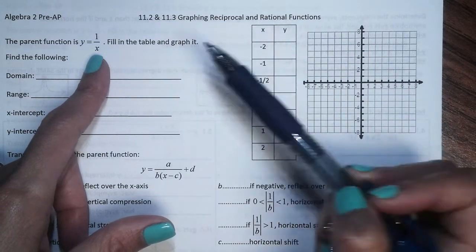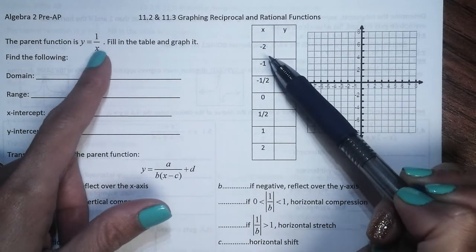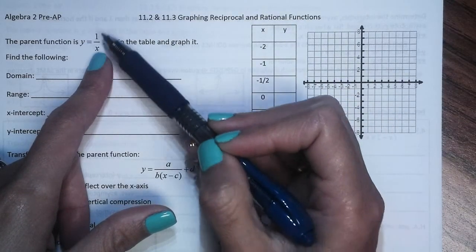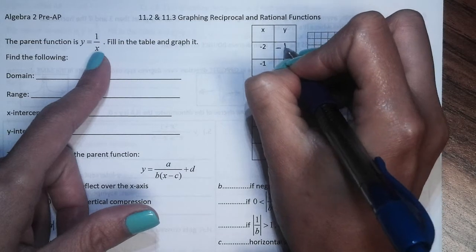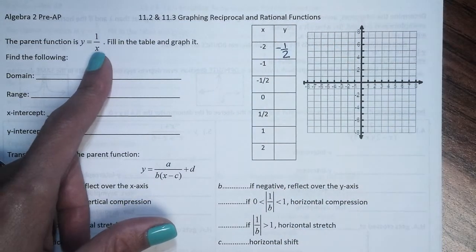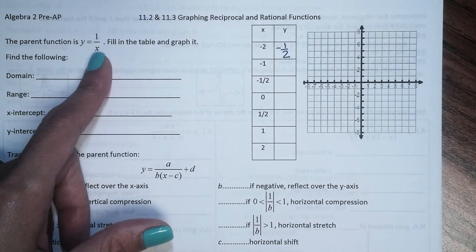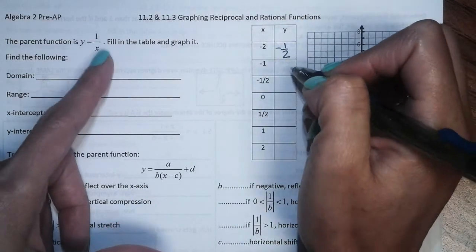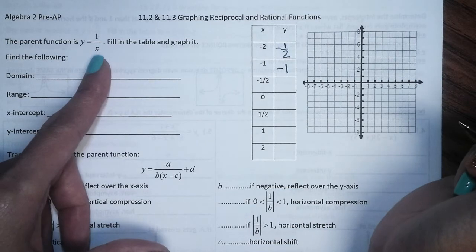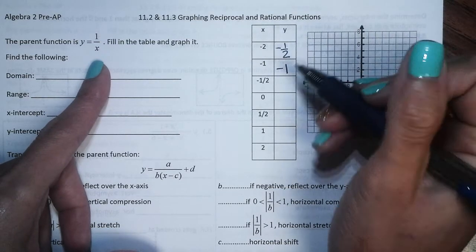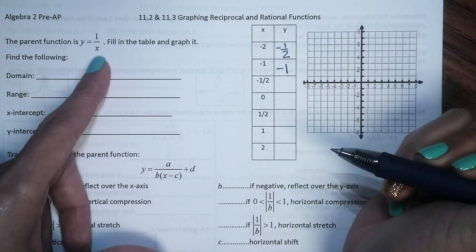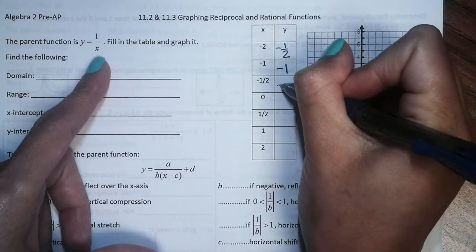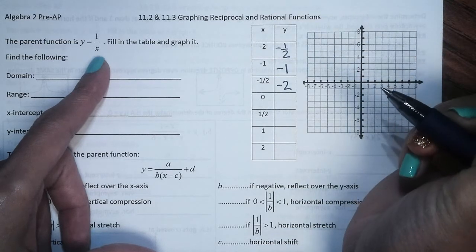So I guess we can start with if x equals -2, y would be equal to 1 over -2, so that's -1/2. And then just keep going. If x equals -1, y would be 1 over -1, so just -1. If x equals -1/2, y would be 1 over -1/2, so that would be actually -2. That's why this is called a reciprocal function.